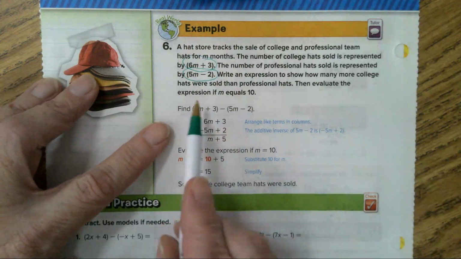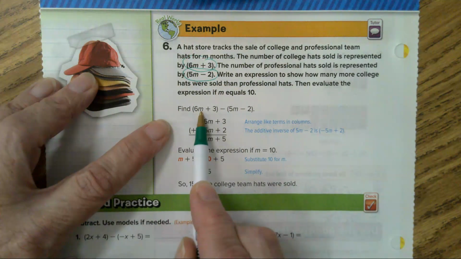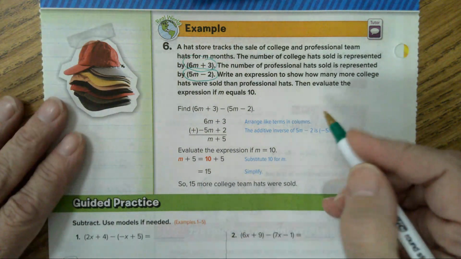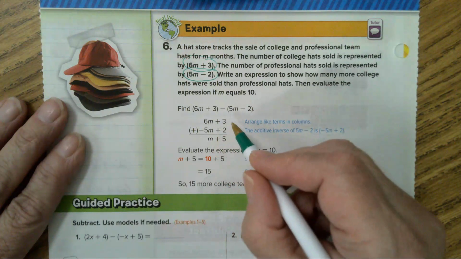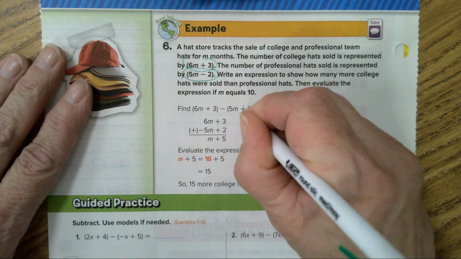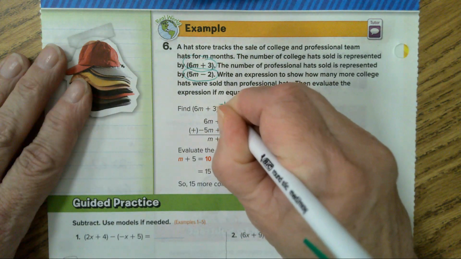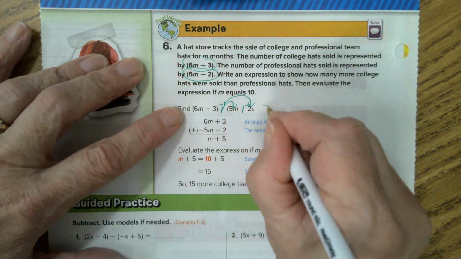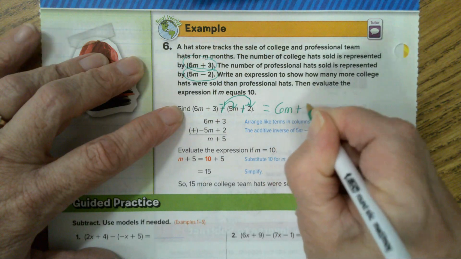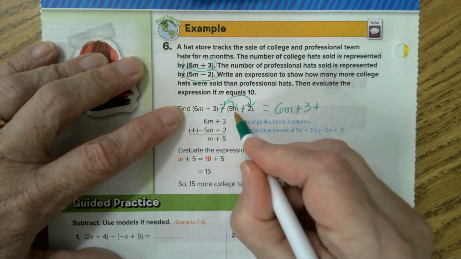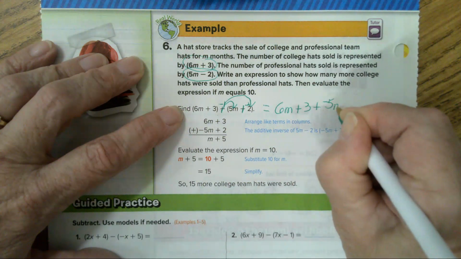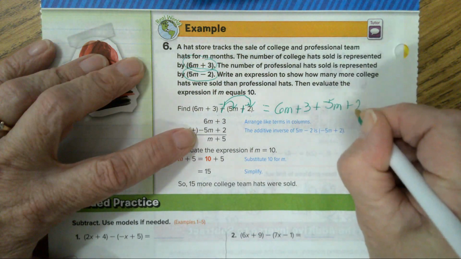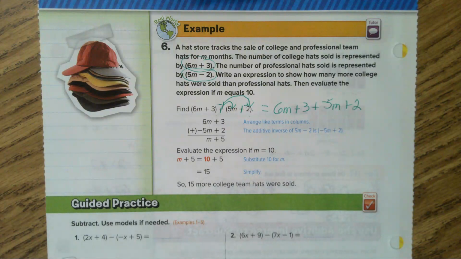Well, this is the expression, 6M plus 3 minus 5M minus 2. Okay? Now, I don't like how they do it this way. I like doing it the other way. Get rid of your subtraction signs. Negative 1 times 5M, negative 1 times negative 2. So you're going to end up with 6M plus 3 plus negative 1 times 5M is negative 5M plus negative 1 times negative 2 is positive 2. Now, Brady, write that down.